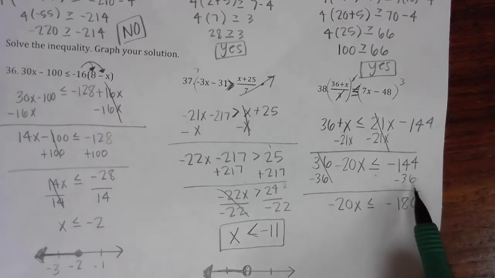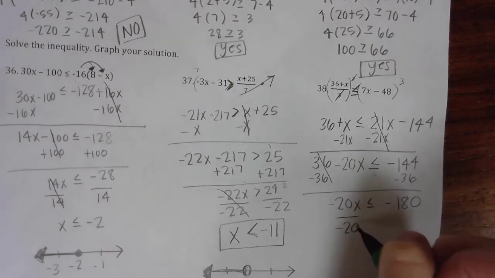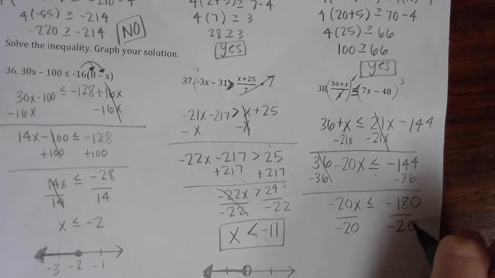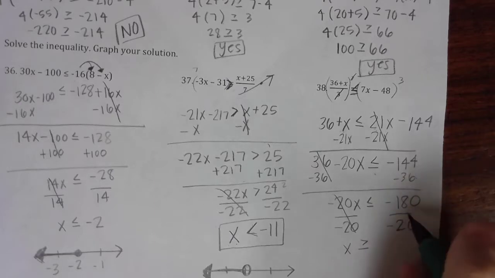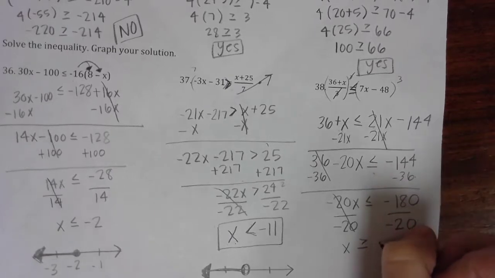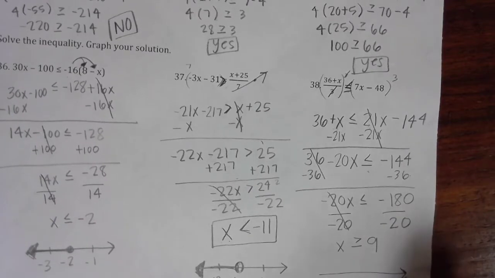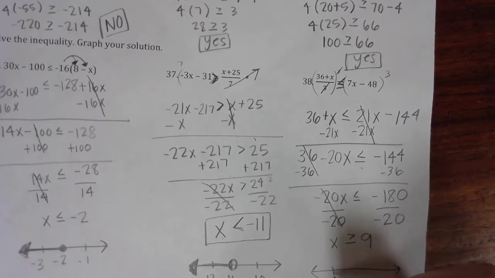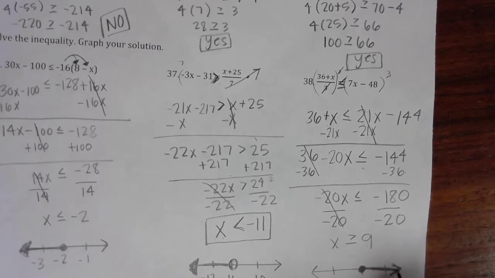Okay? They have the same sign, so you add them and keep their sign. For my last step, I'm going to divide by a negative 20. Of course, when we divide by a negative, we want to flip our sign. And then negative 180 divided by negative 20 gives me a positive 9. To graph it, we're going to have a 9, 10 closed circle. So we have an equal to sign right here. And we're going to shade to the right.